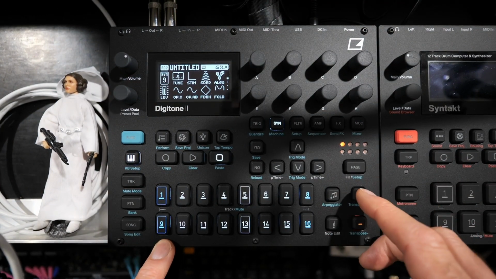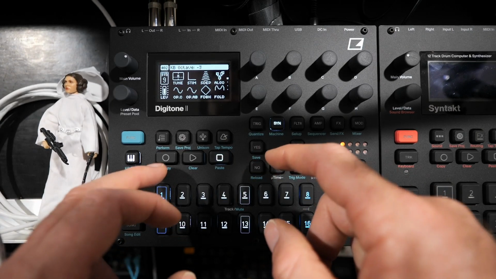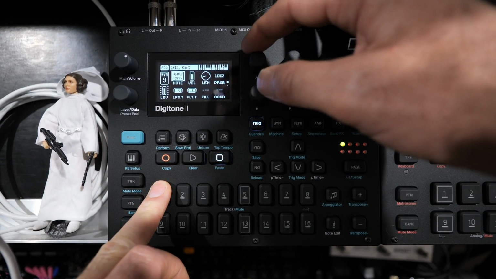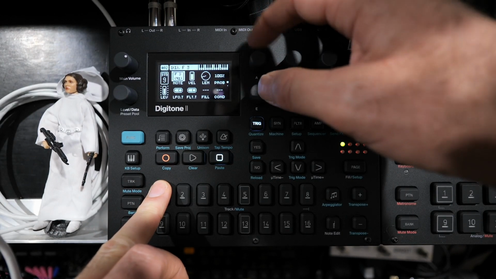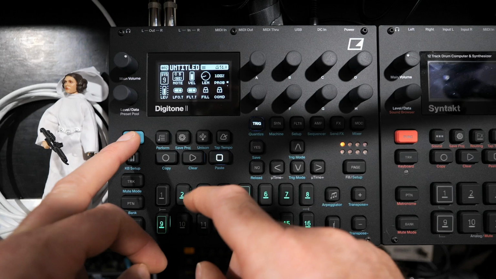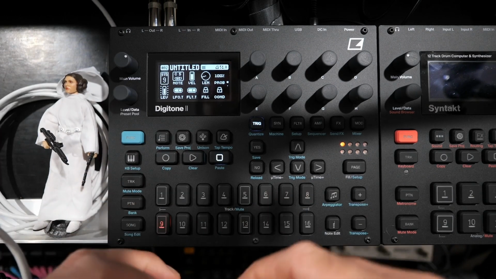So where am I in the scheme of things? I'm 3 octaves down, so that most likely is all the way down here. Let's try 2. And I'm just going to mute track 1 to begin with. That's it. Okay, cool.